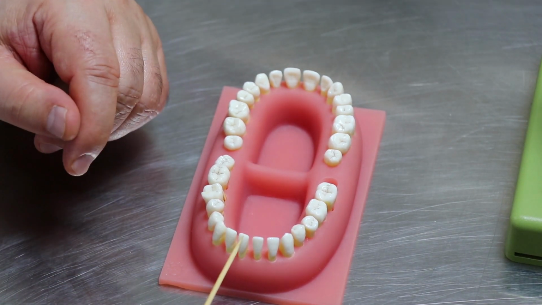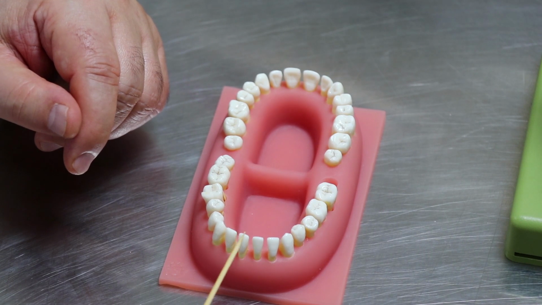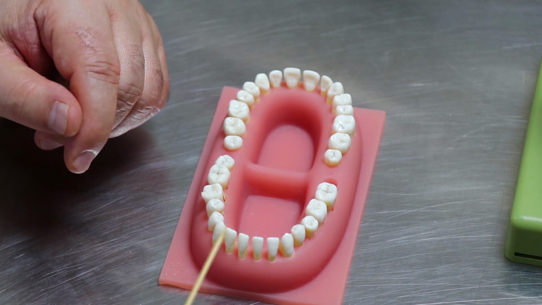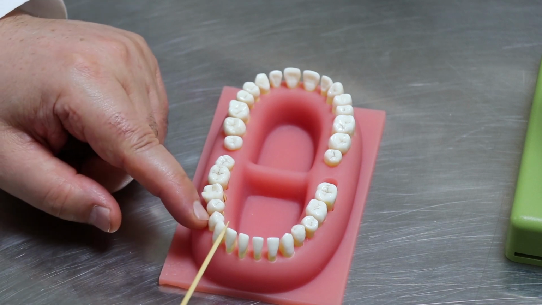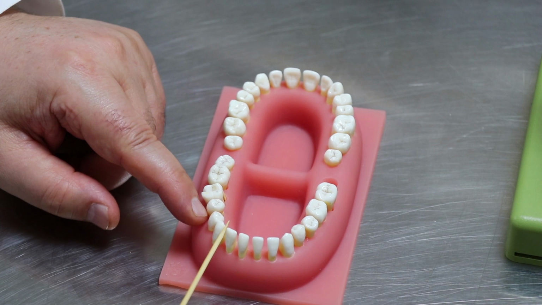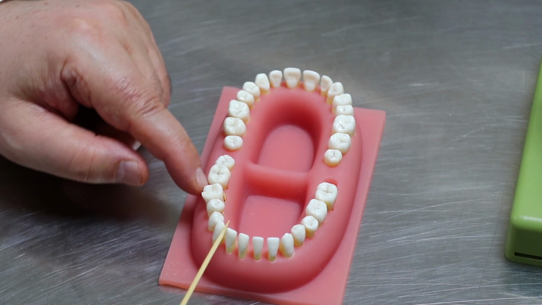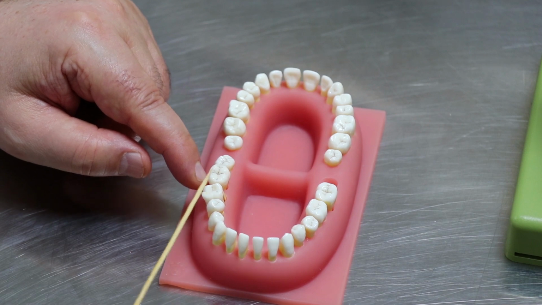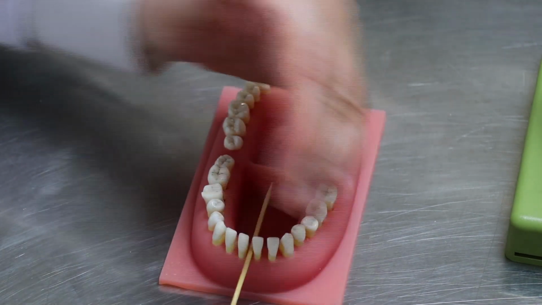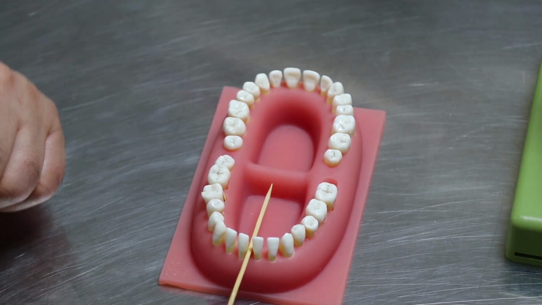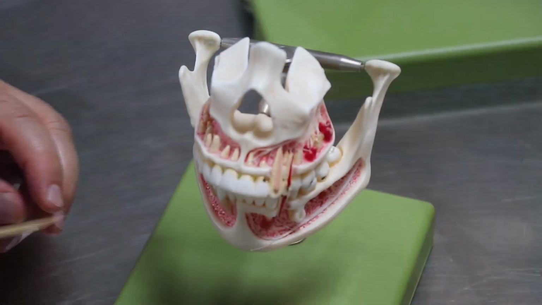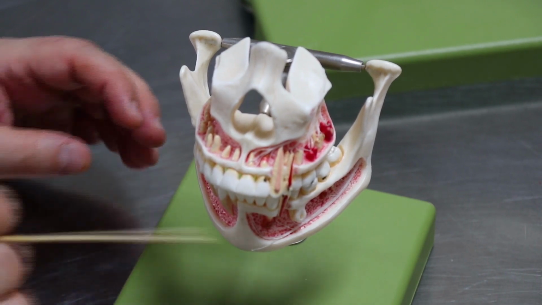So what are the deciduous teeth? There is a central incisor, a lateral incisor, and one canine. In the newborn there are no premolars, and there are only 2 molars. So 1, 2, 3, 4, 5. Five on this side, five on that side, that's 10, and then 10 in the upper jaw makes 20. The total amount of deciduous teeth is 20. Okay, let's look at the teeth on another model.